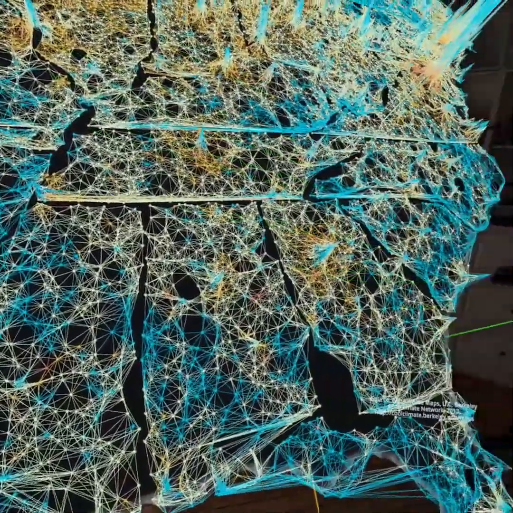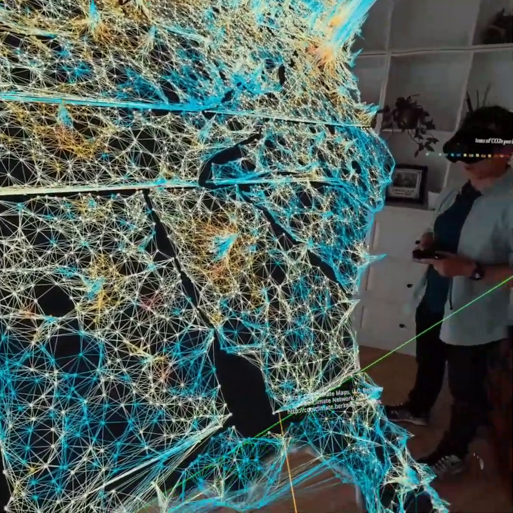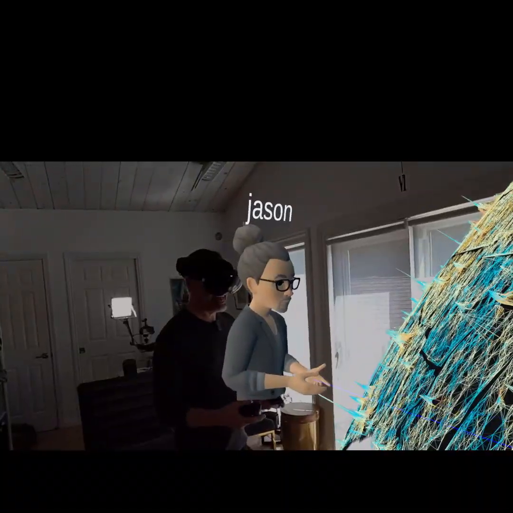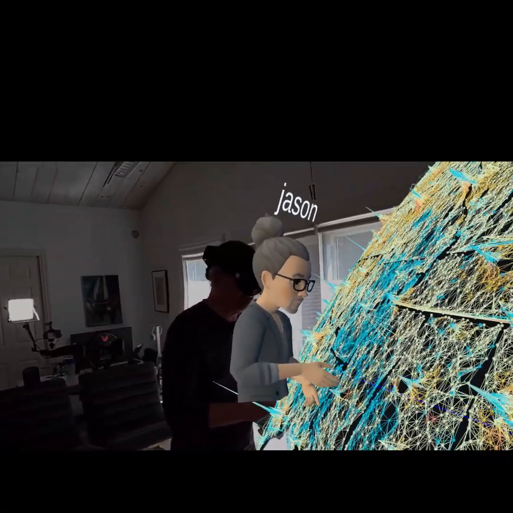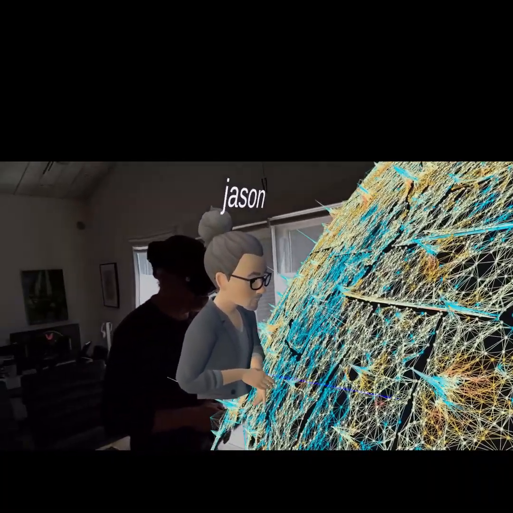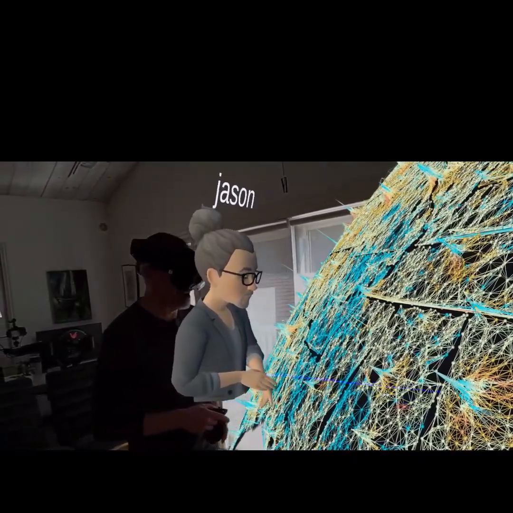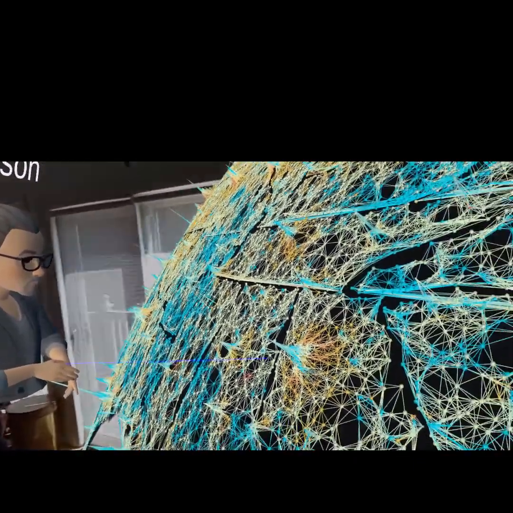What questions do you have, Jason? Can zoom into a few spots. So why is that? Why is it that the suburbs have higher energy usage per household than the city centers?